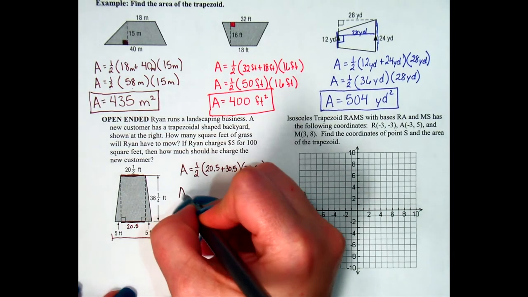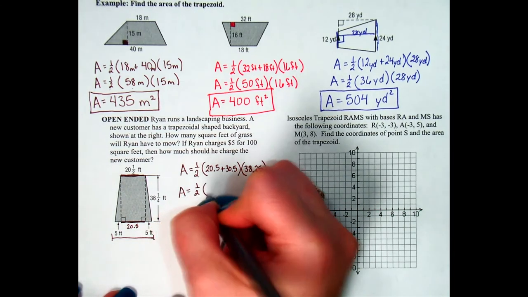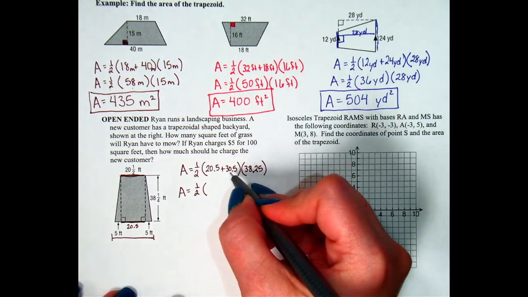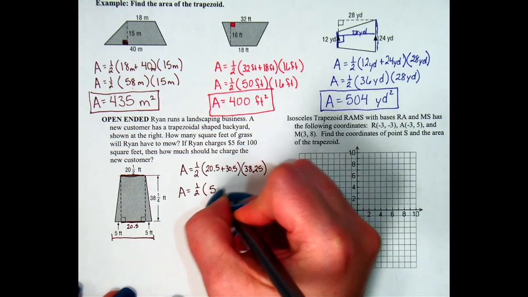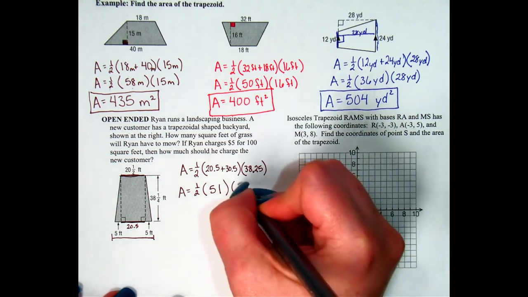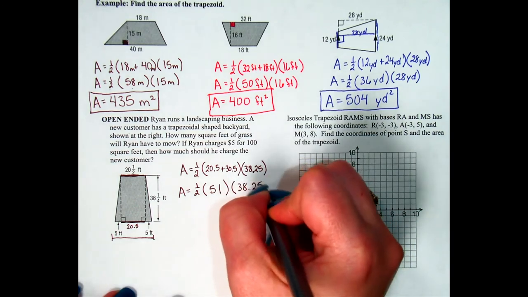Okay? Alright, so my area equals 1/2 of 20.5 plus 30.5, which is 51, and then 38.25.